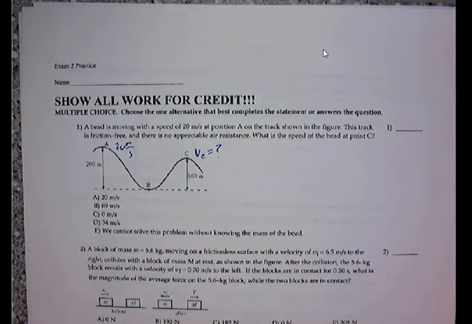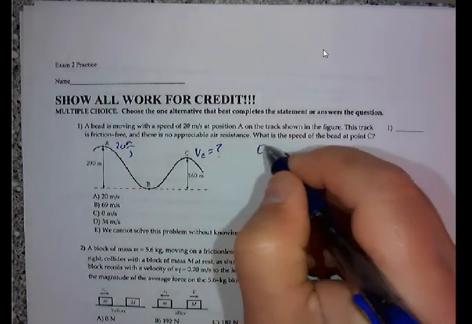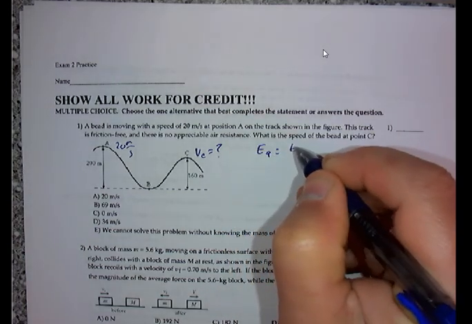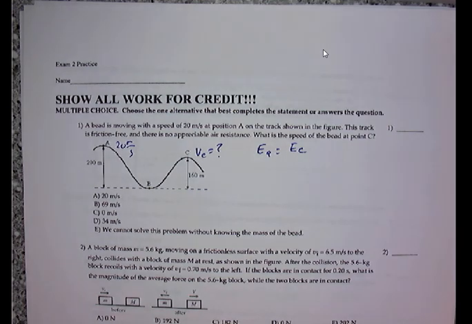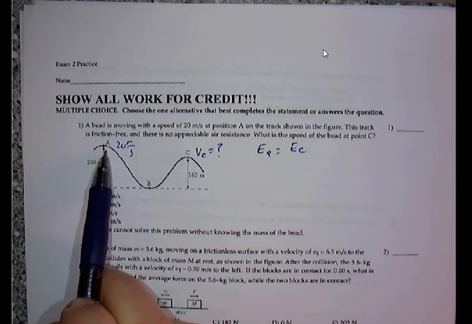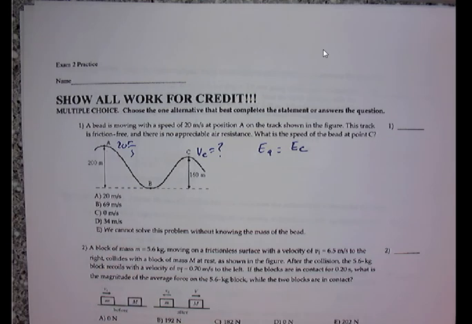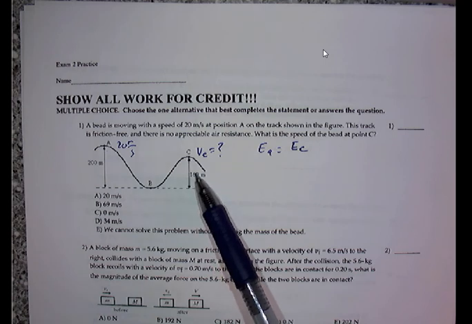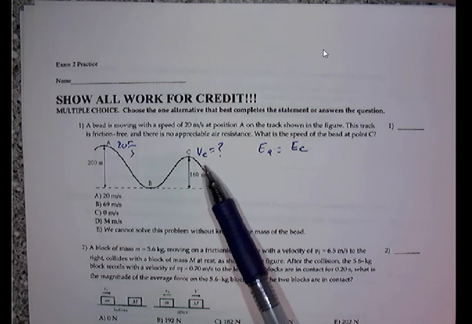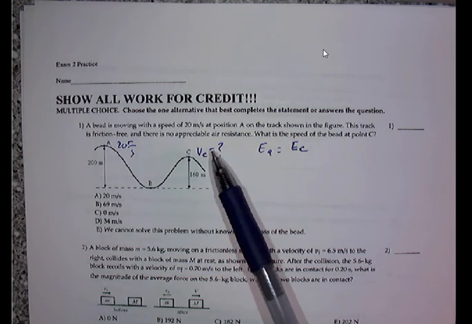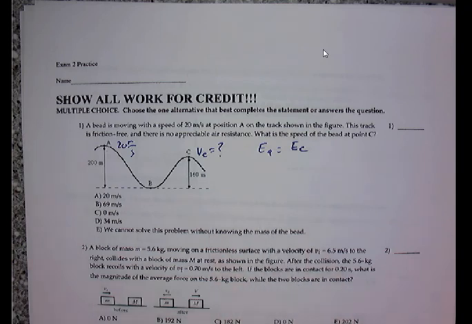Well, one thing we know, the total energy at A is equal to the total energy at C. And the total energy at A is made up of kinetic, because it's moving, and also gravitational potential. The total energy at C is the same thing. It's made up of kinetic and gravitational potential. Now there's less gravitational potential here because we're not as high, so there must be more kinetic, and that's how it should work out. So let's put the details into play here.